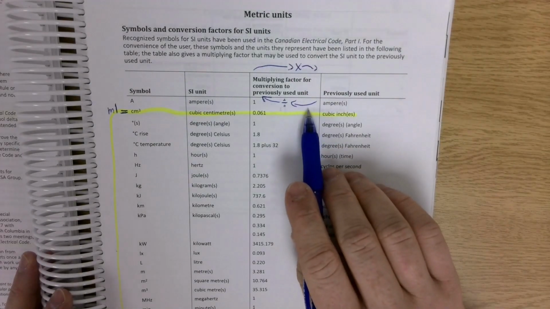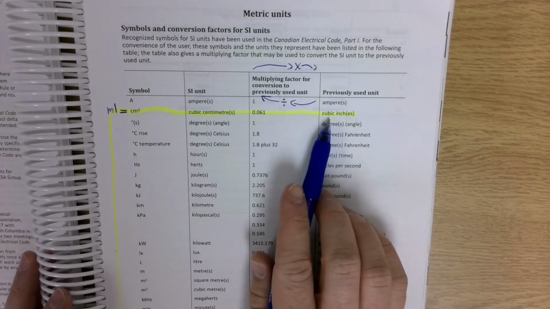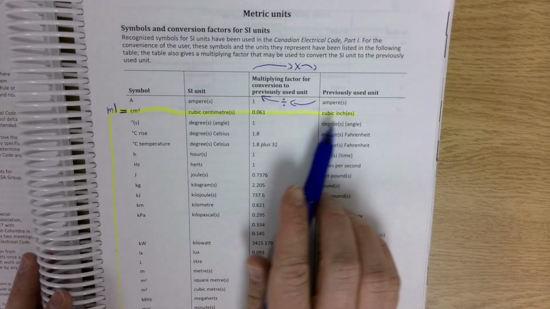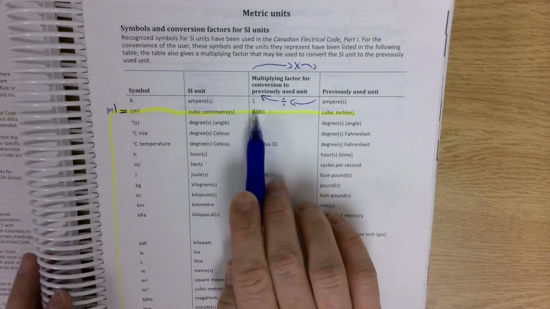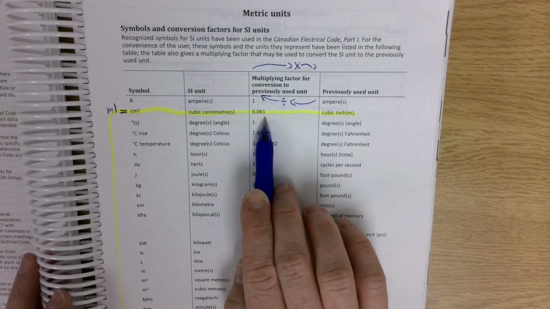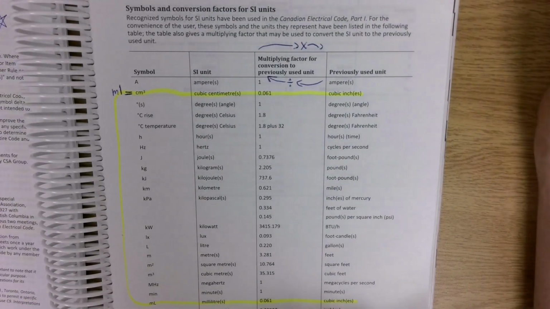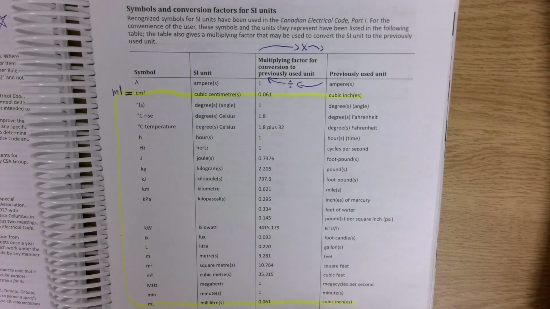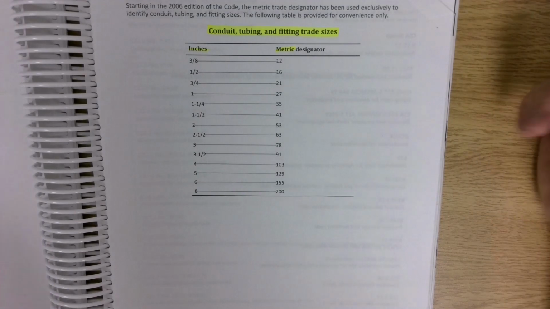And then division coming back. So if you have cubic inches and you need it to cubic centimeters, you take the inches and divide by 0.061. So that's actually a useful area of the codebook in general.